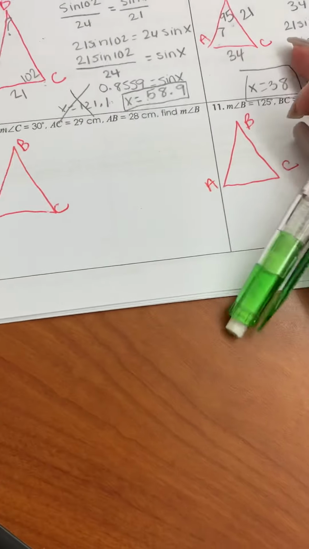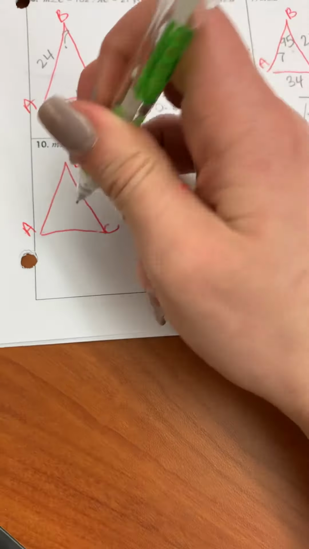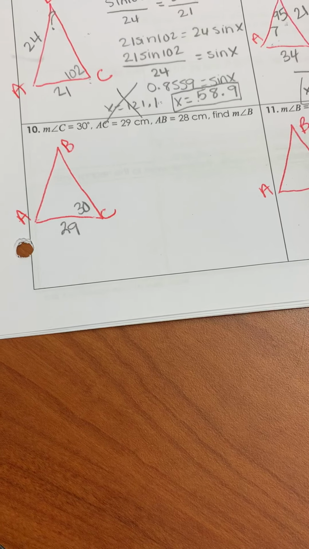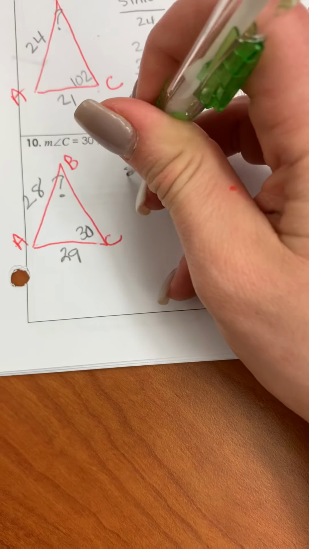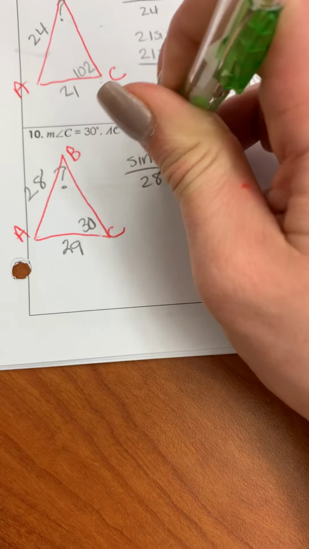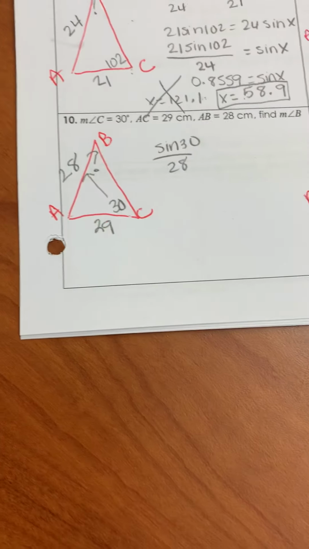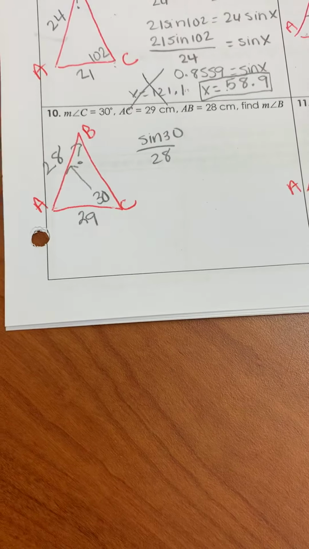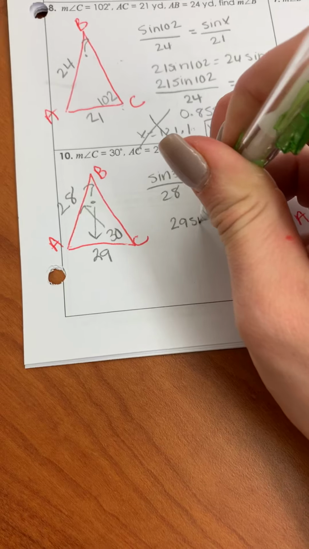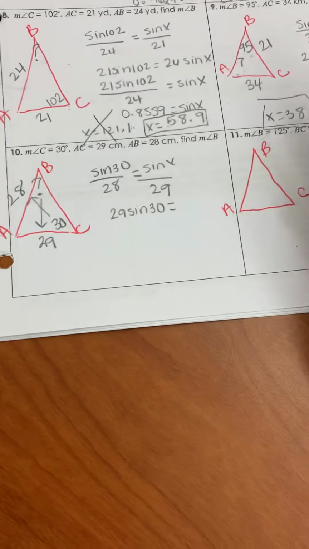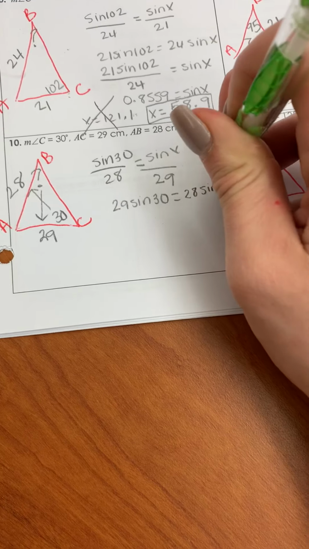All right, here. Measure of angle C is 30. AC is 29. AB is 28. And I want to find the measure of angle B. So sine of 30 over 28. I hope y'all know that it's because they're across from each other. That's how I'm getting these. Equals sine of x over 29. So 29 sine of 30 equals 28 sine of x.